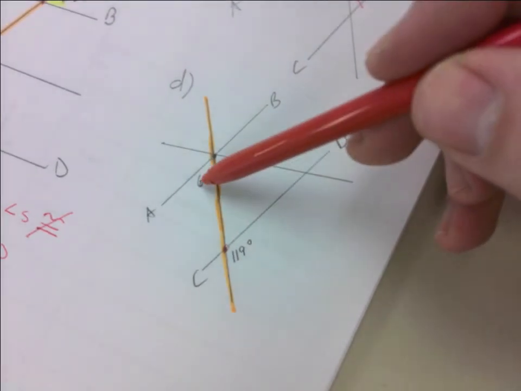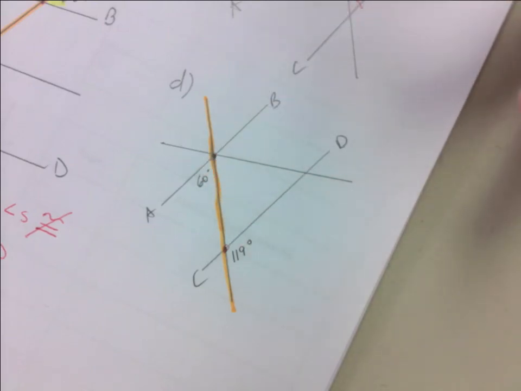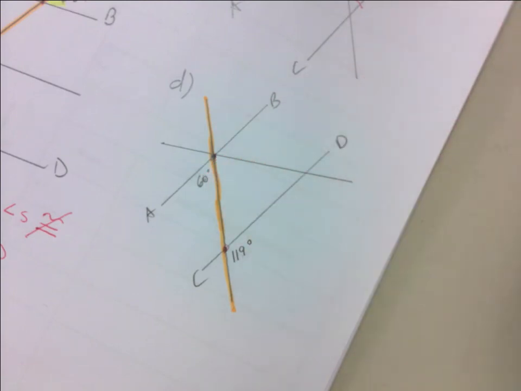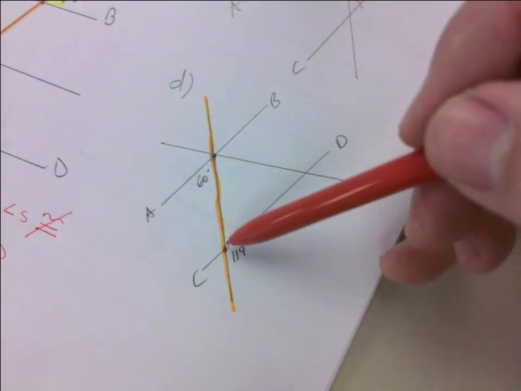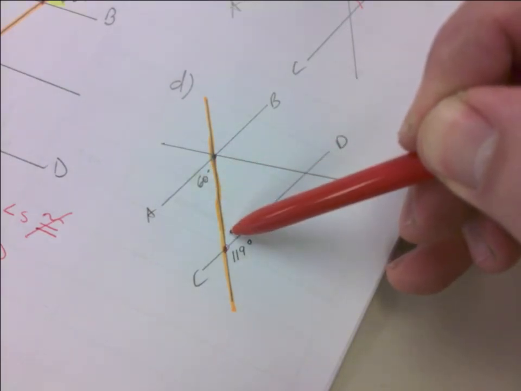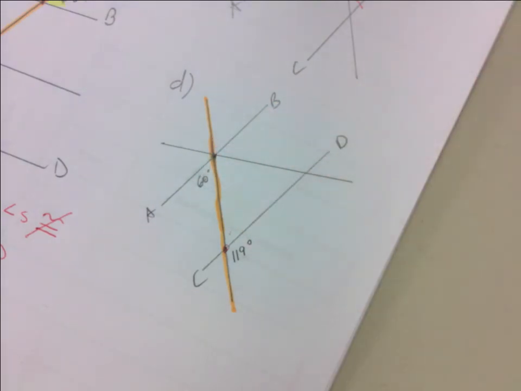Do we have a name for these two? They're alternate something, but one is interior, one is exterior, so we don't have a name for that. We need them both to be inside, so if we had these two, we would have a name for those. If we had one out here and one out here, that would be alternate exterior. Okay, so we have to do a little bit more work here.